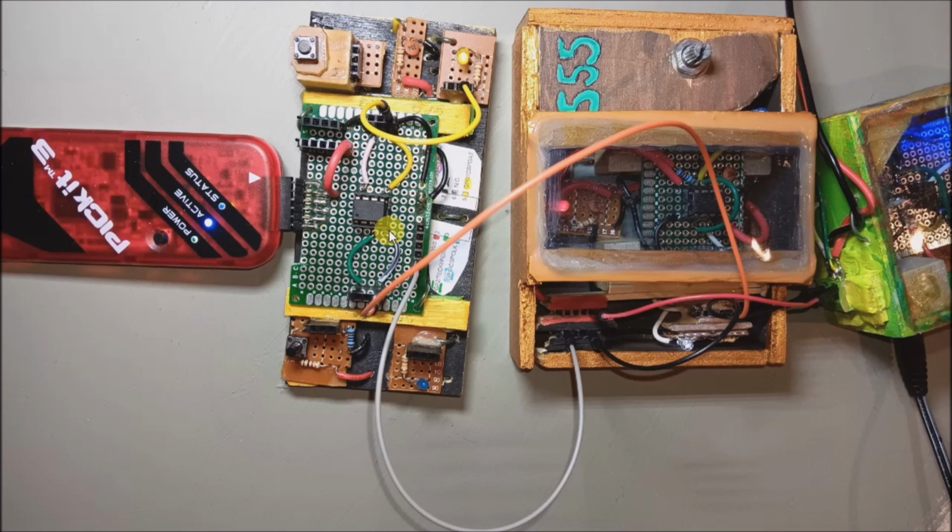I wanted to write a program where when the input receives 10 pulses high, it will store that value of 10 in a counter, at which point it will light an LED.